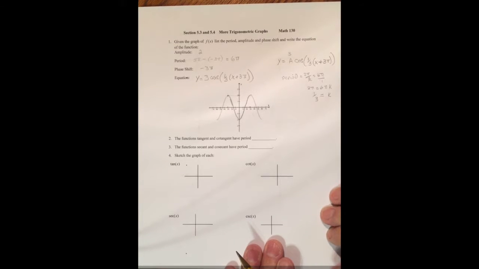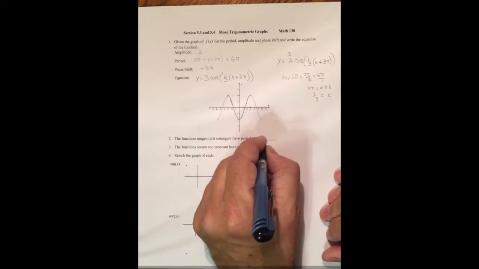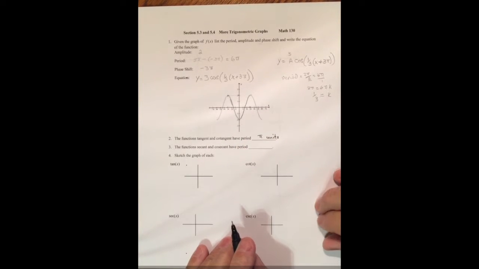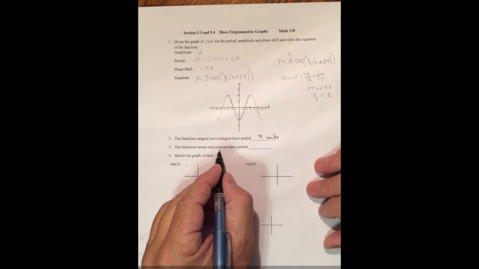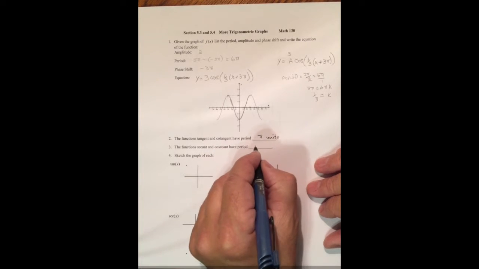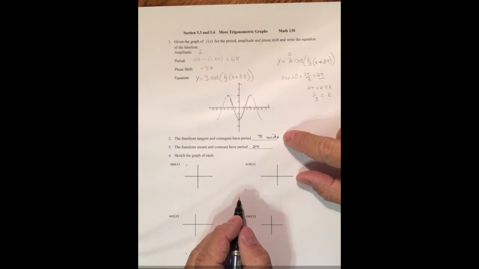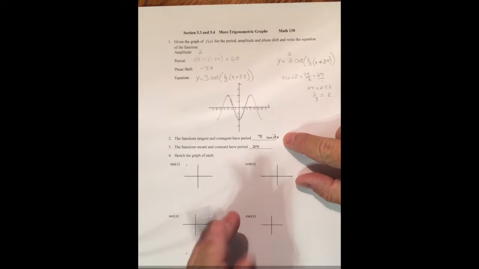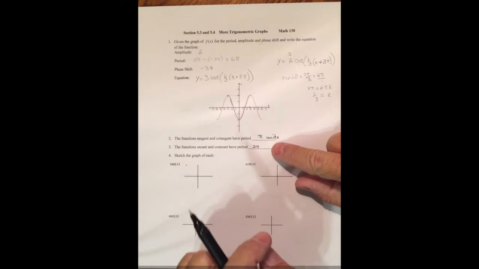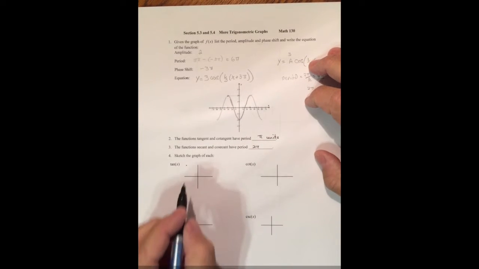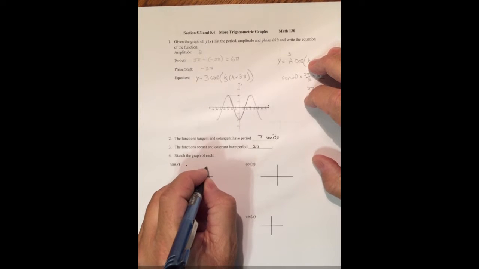Okay, cool. The functions tangent and cotangent have a period of pi units. The functions secant and cosecant have period 2 pi. There are 6 trig functions. Tangent and cotangent have periods of pi units. Everything else has a period of 2 pi units. So sketch the graph of these. We'll do some of these.